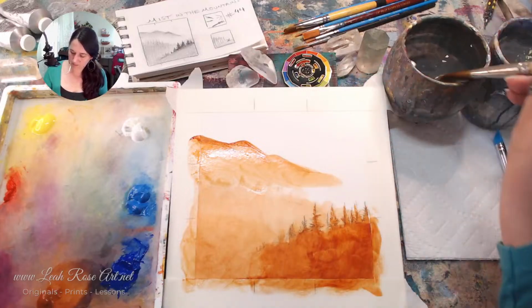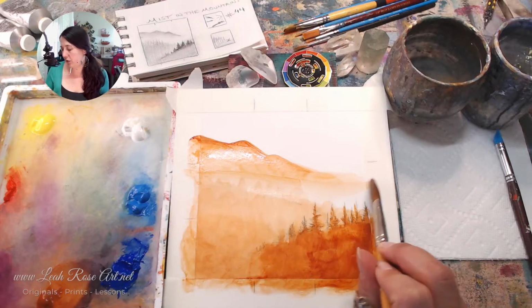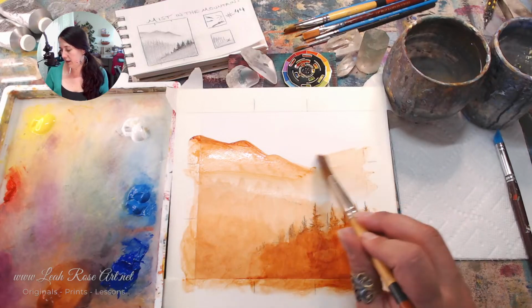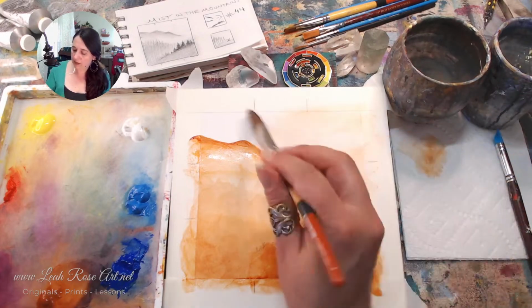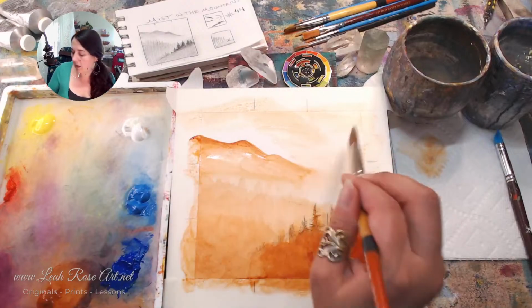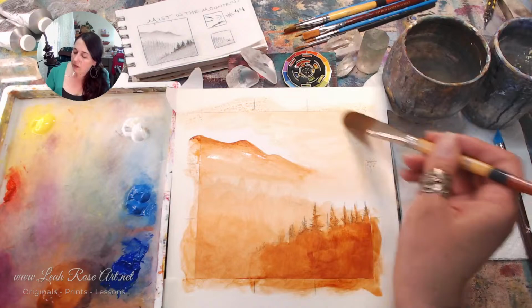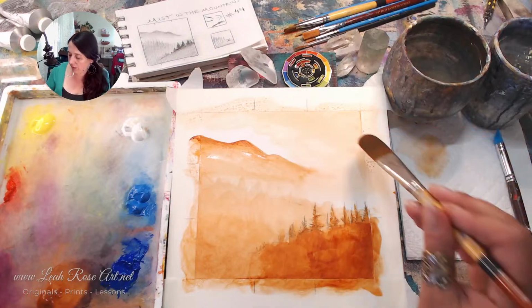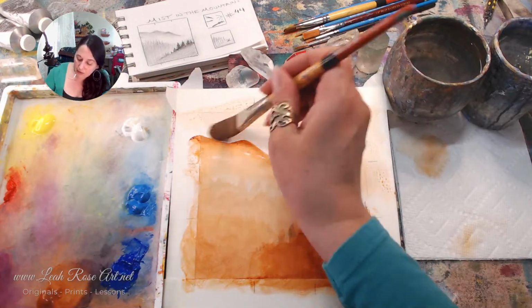Now I'm taking most of the paint off my brush for this lightest area. I'm just blending that up. I'm gonna leave some clouds around those mountaintops, the dark mountaintops, and I'm gonna leave the right corner of the sky just a little bit darker. It's interesting, we have like this yin-yang composition happening.